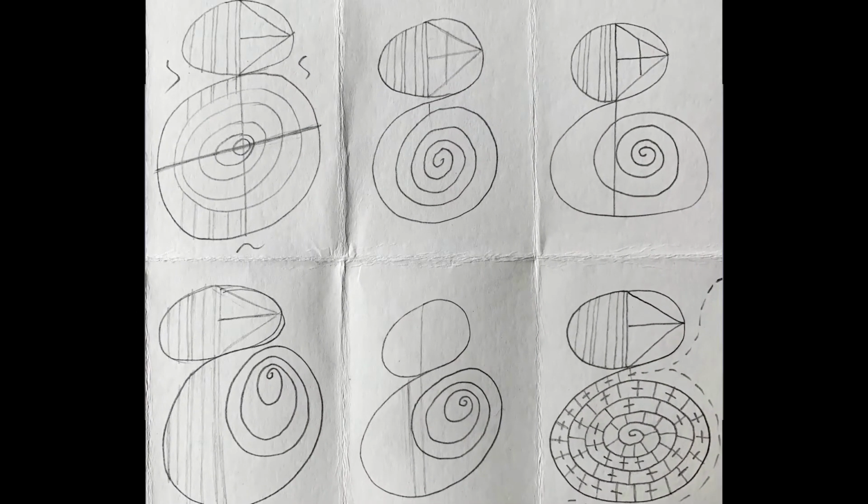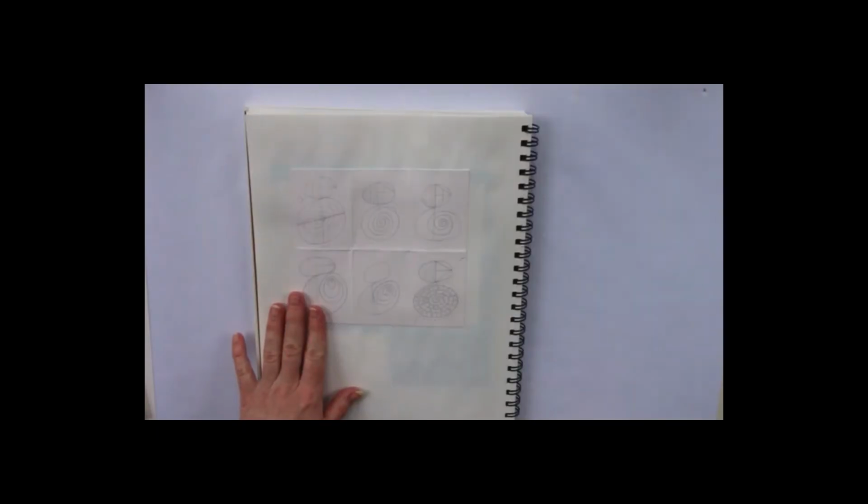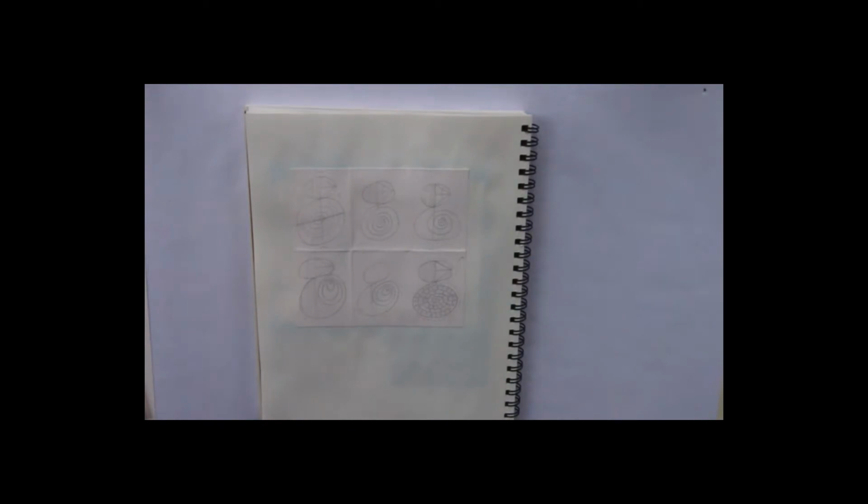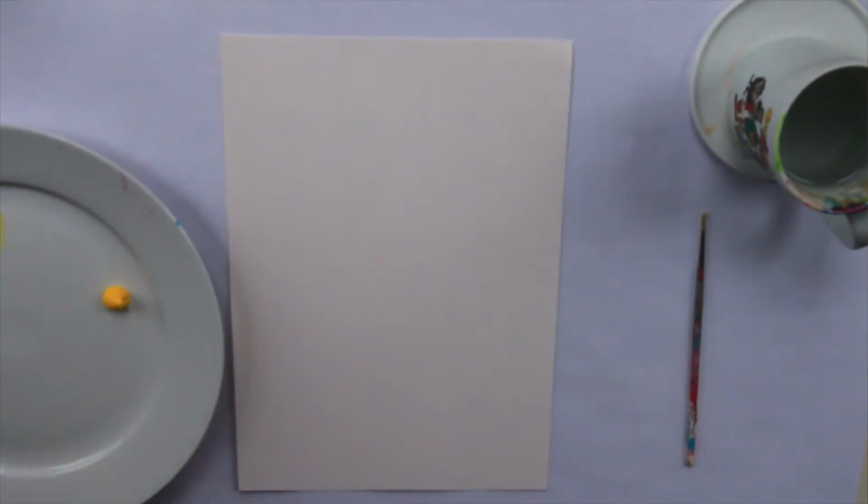Now, I've decided that this is the most successful composition out of these 6 ideas. So I'm going to choose this idea to expand into my paper. The first thing I'm going to do is squeeze out a very light color. Okay, so I have some light yellow on my palette here. And I'm just going to use quite a lot of water so it gets lighter when I paint, so I can just paint over it. That's the trick, to get a nice watery tone to work with, so it'll easily disappear.